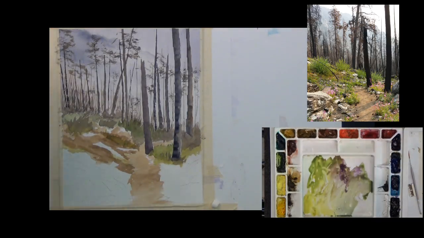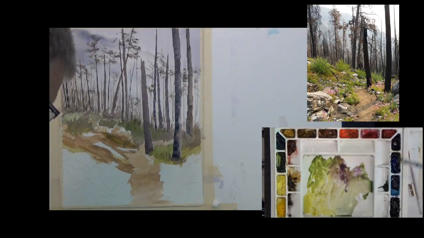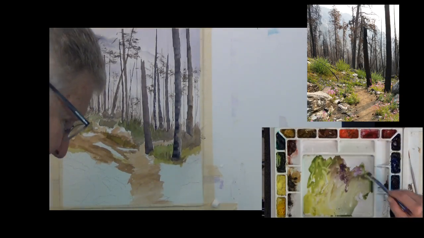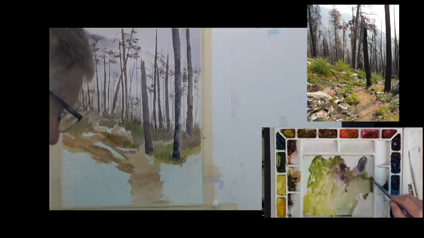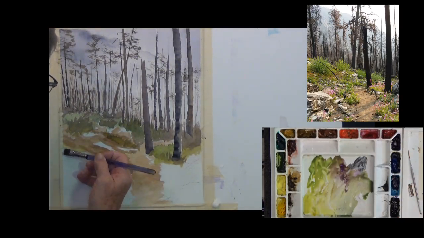Okay, making good progress. Definitely running over time, folks. Sorry about that. I hate to run too far over, but I want to finish this and give you a good painting. So let's get on with these rocks.